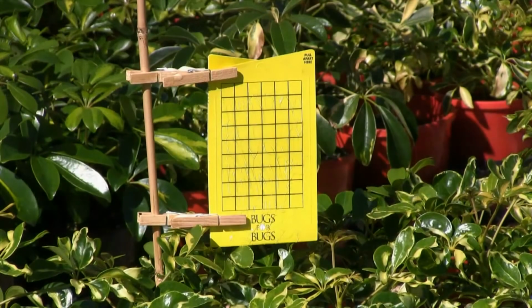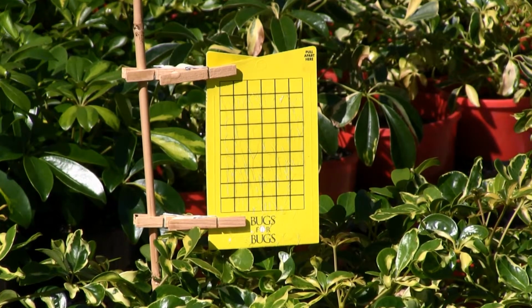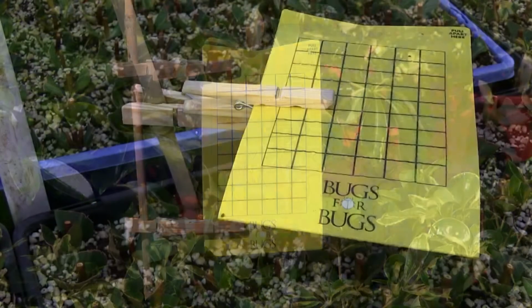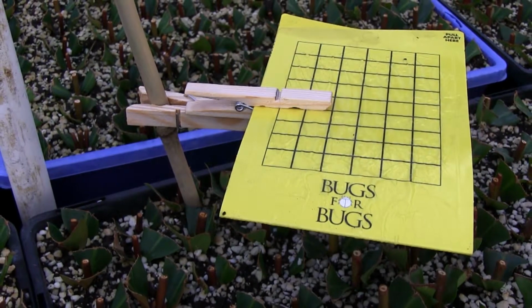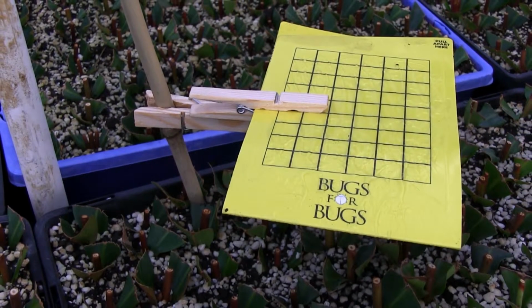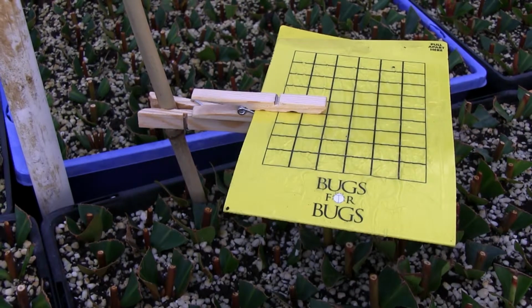In most monitoring programs, to catch the greatest number of insects, orientate the longest part of the sticky trap vertically up and down. When monitoring for pests such as fungus gnats emerging from the growing media, it is sometimes recommended that sticky traps are placed horizontally, facing the growing media.